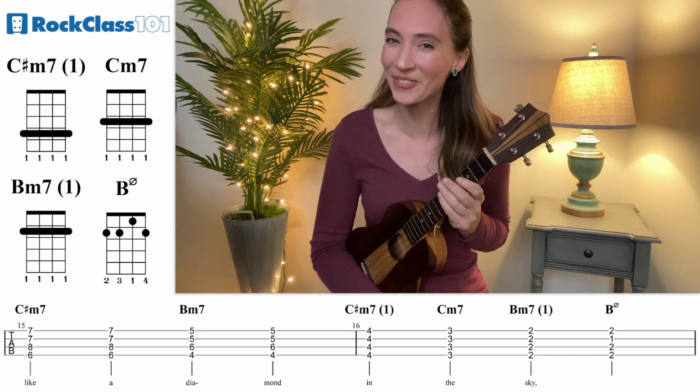Yeah. Now we've got some jazziness to this song, right? Let's play measures 13 through 16 all together.